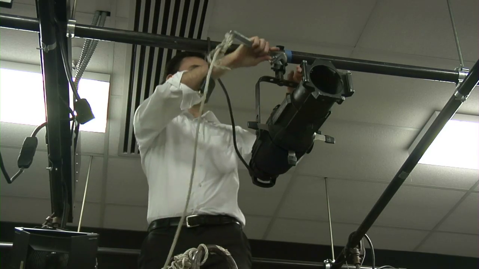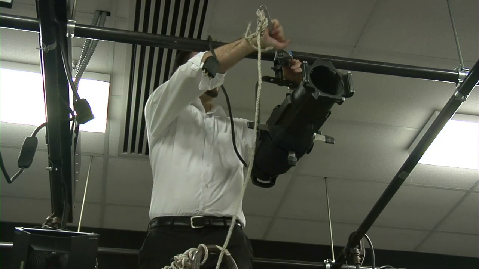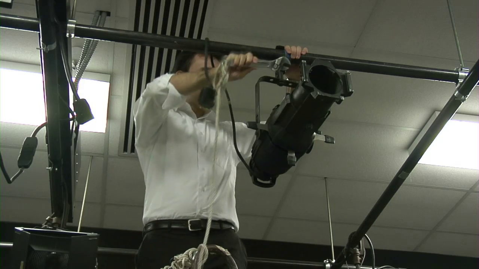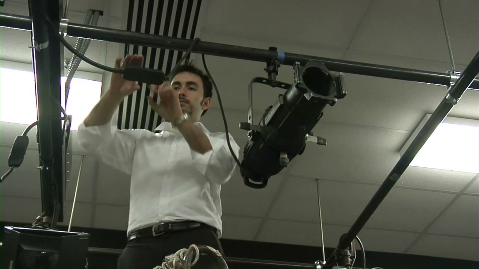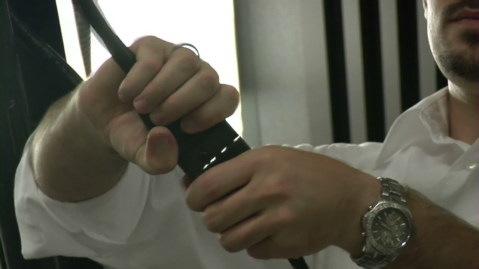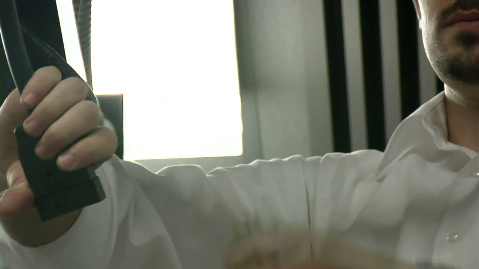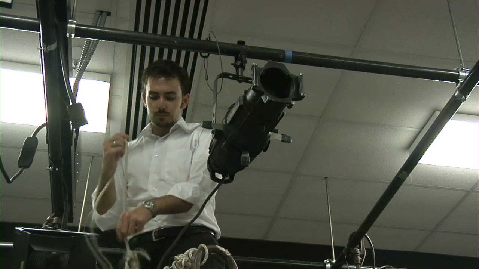When rigging lights, it's always a good idea to keep safety first. When dismounting a light from the grid, make sure that the ladder you're using is firmly set. First thing to do is unplug the light from the grid. This will ensure that the light is not on and won't burn you.